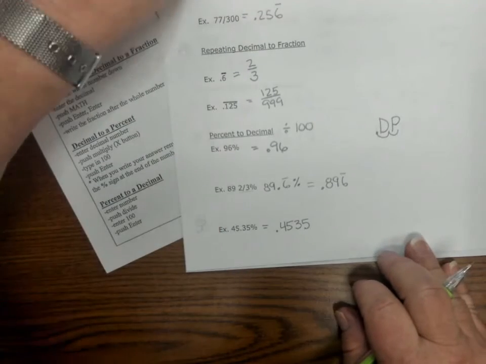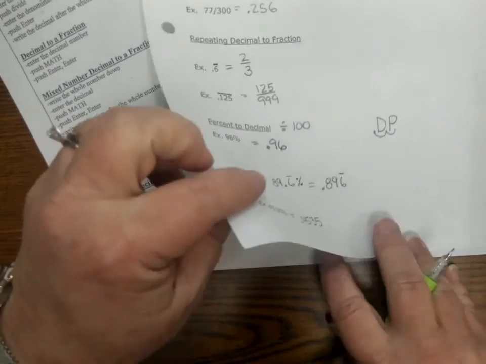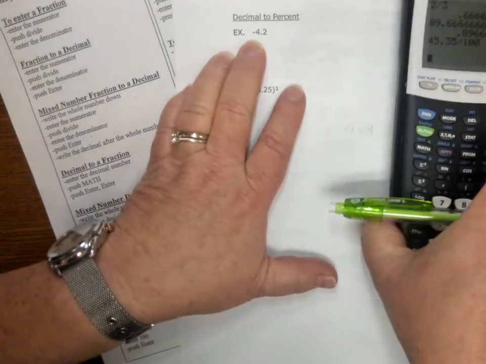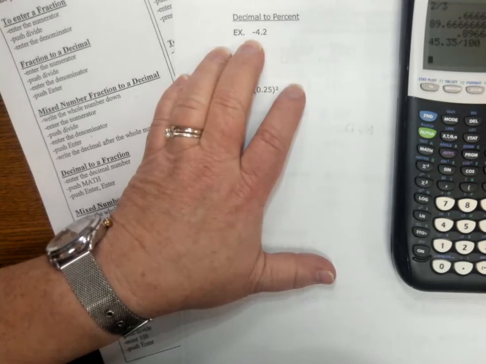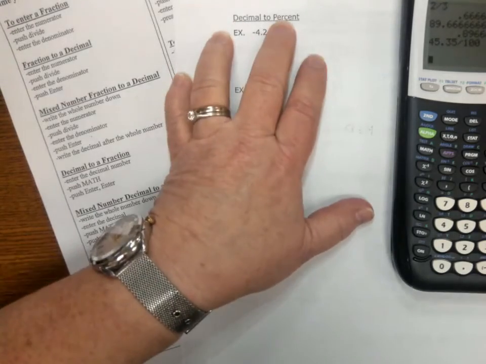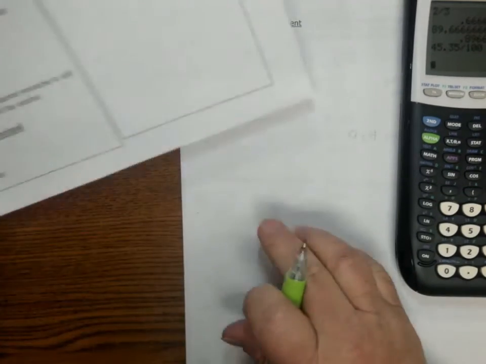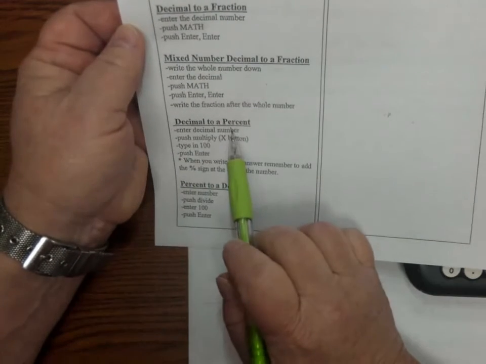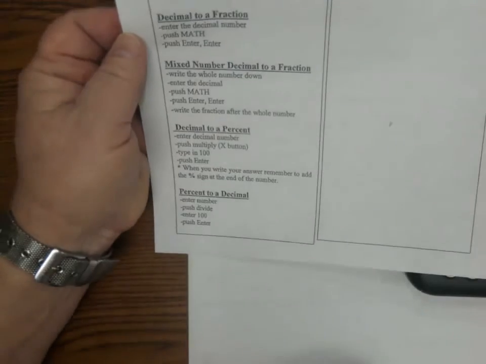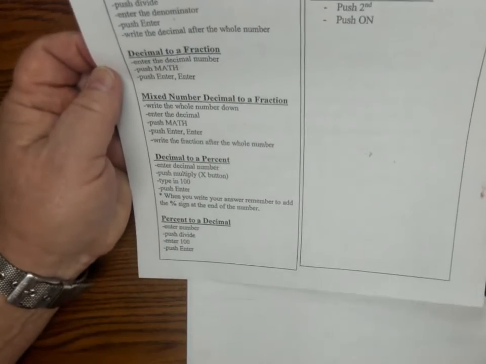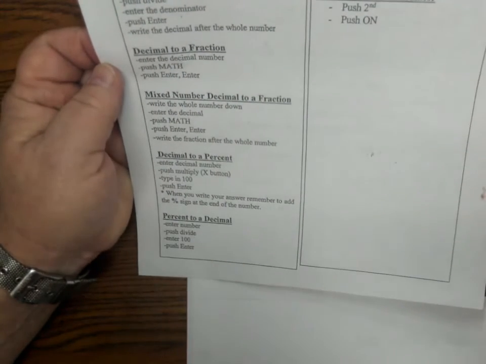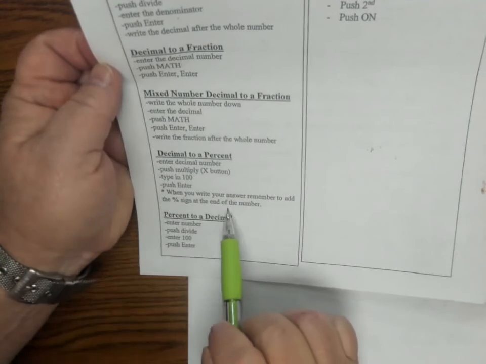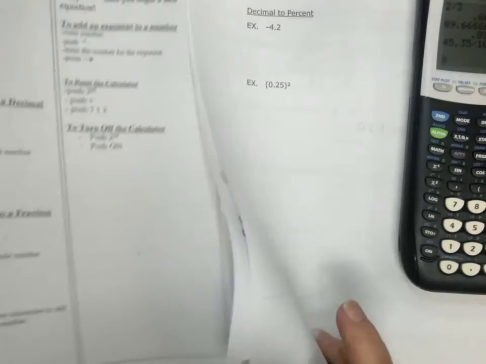Okay? All right. Let's try to finish off on the back. Okay? And then you have a short practice today. So this time we have a negative 4.2, and we're going from a decimal to a percent. So here it said when we go from a decimal to a percent, we enter the decimal, we multiply by 100. Just the opposite of when we were going from a percent to a decimal. And it says make sure you remember to add the percent sign to the end of the number. So here we go, okay?